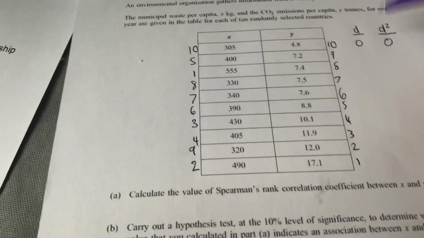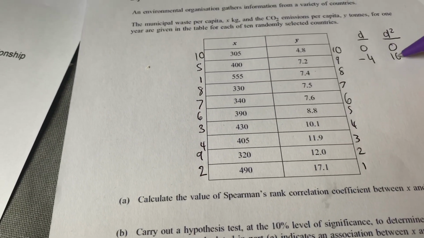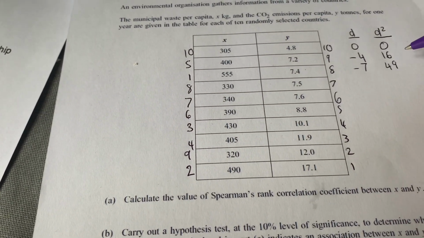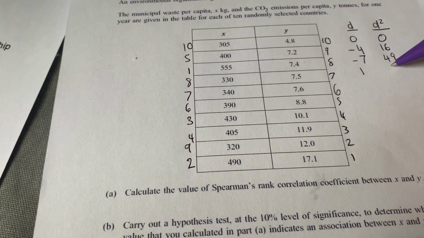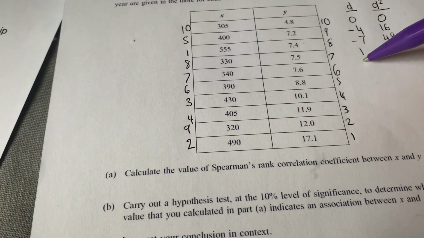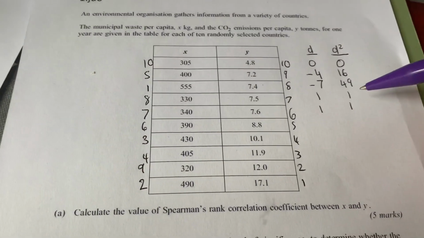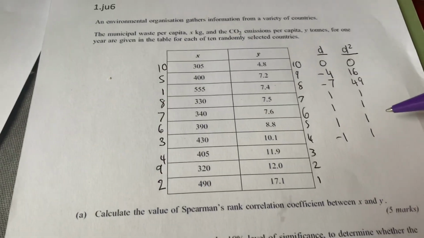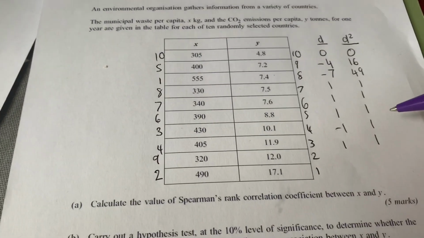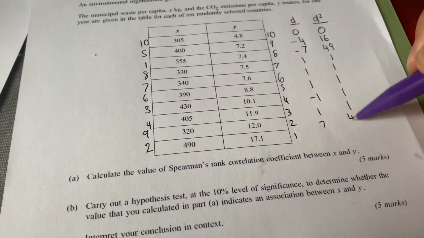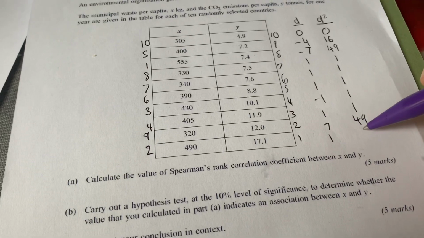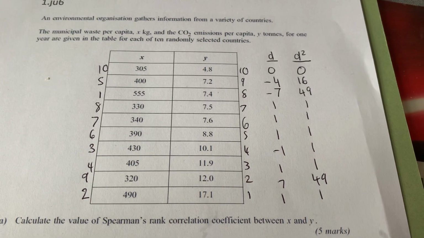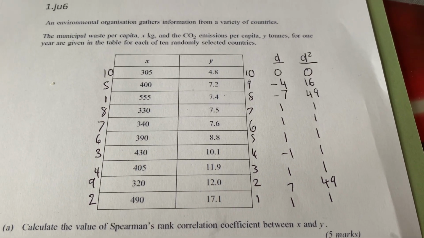And we do that for each of them, like so. And this d squared column will then give us the number that we need for our Spearman's rank formula.